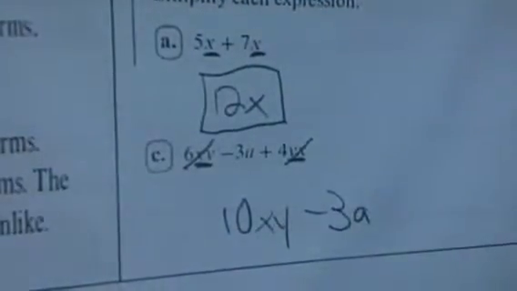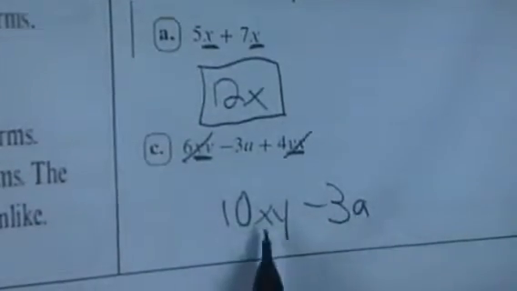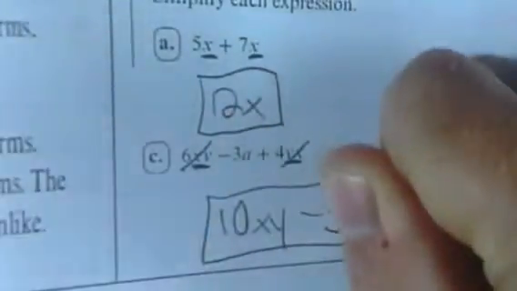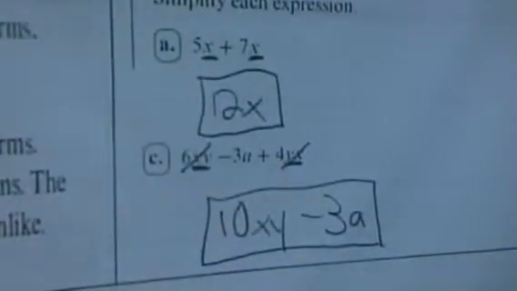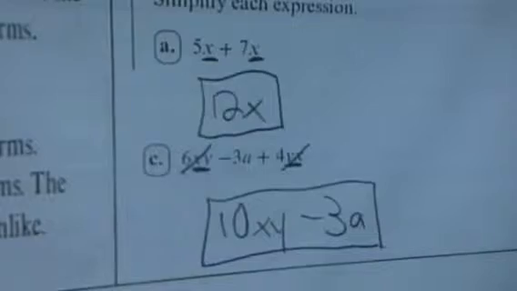Now, can I combine these two? No. This has an a, this has an xy. Those are not like terms, so I cannot combine them. You can only combine terms that have the same variables raised to the same power.